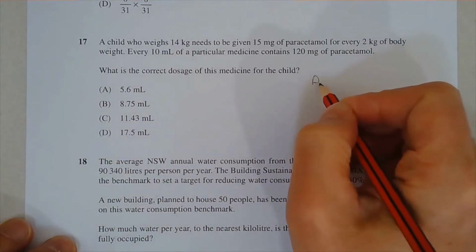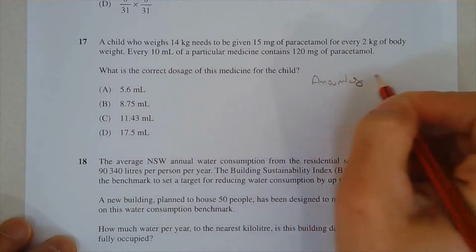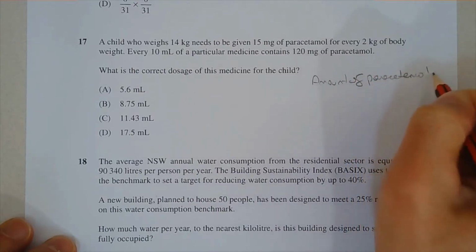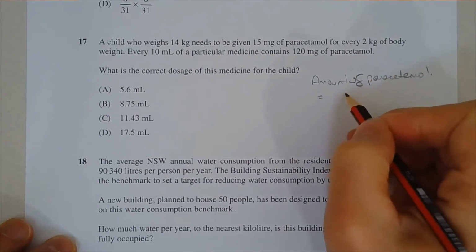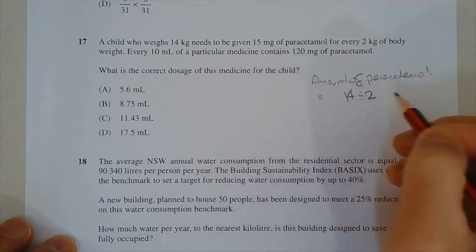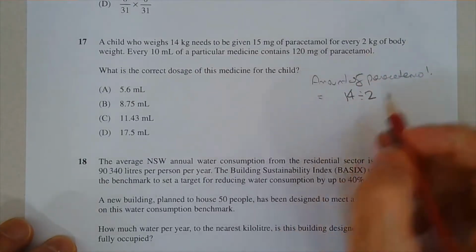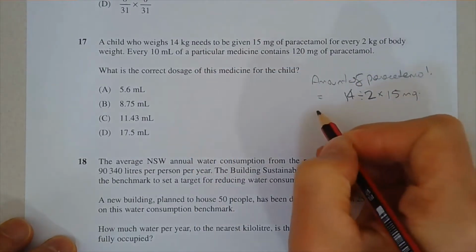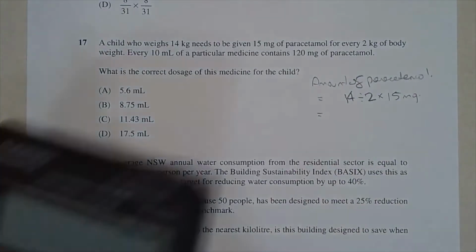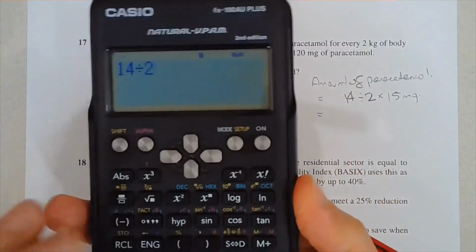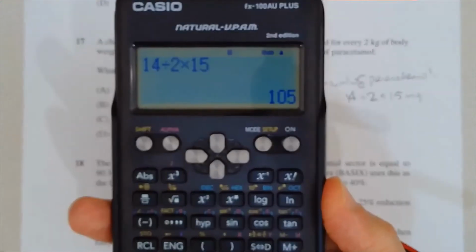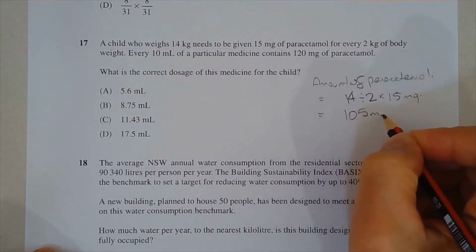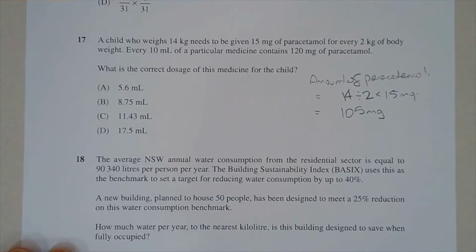So the amount of paracetamol is going to be equal to 14 divided by 2. That's the number of lots of 2 kilograms in 14. Multiply that by 15 milligrams. And we get, so 14 divided by 2 multiplied by 15, we get 105 milligrams of paracetamol.